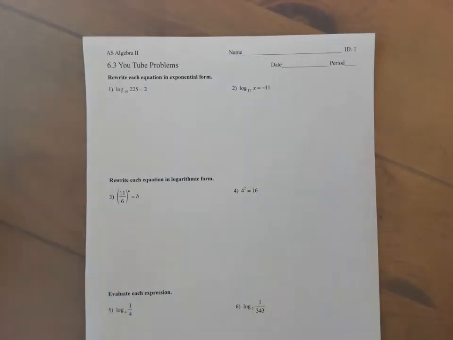All right, we're going to look at some problems from section 6.3 in our textbook. This is where we have introduced logarithms. And we've got a number of different problems here. The first one is asking us to rewrite in exponential form.